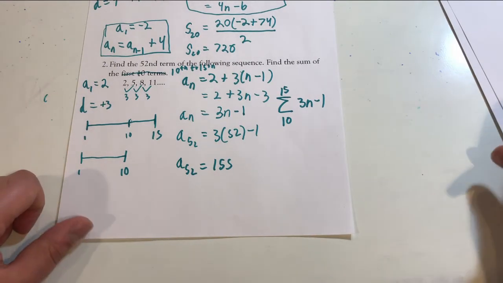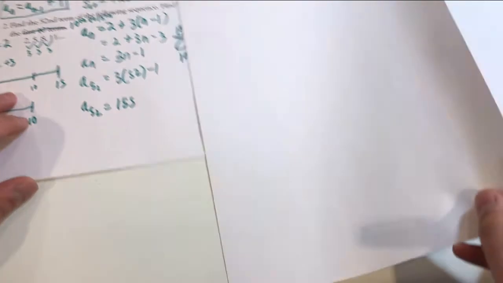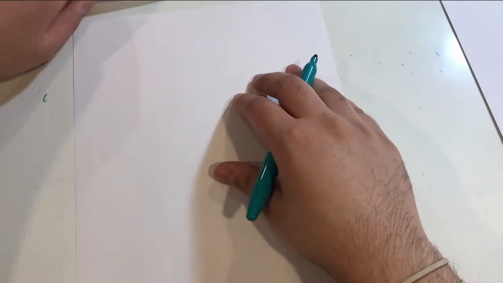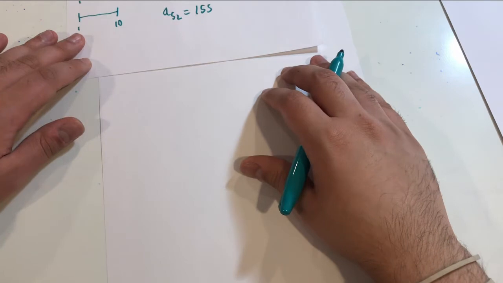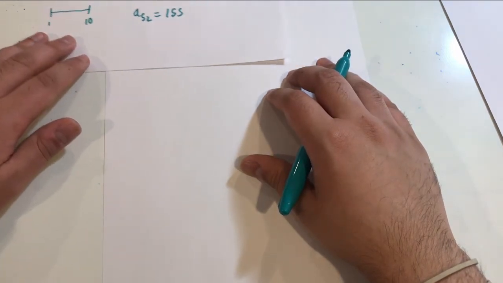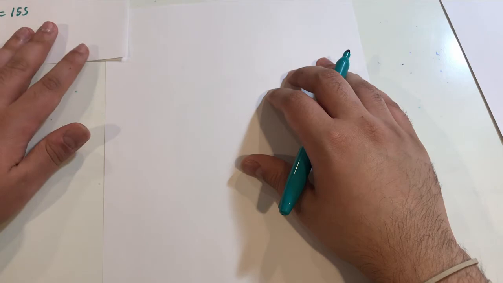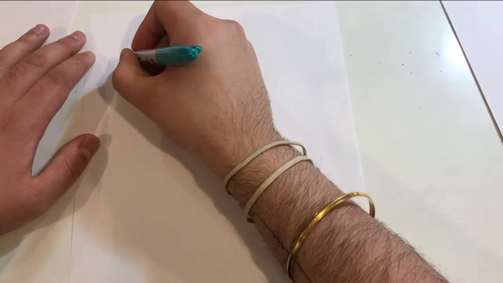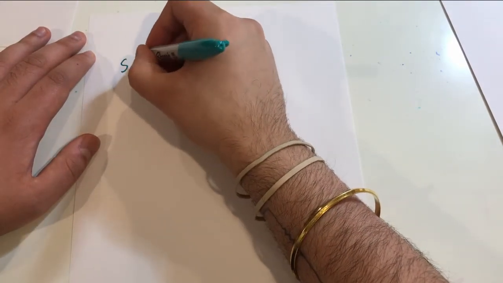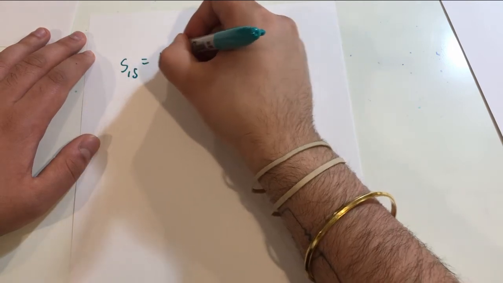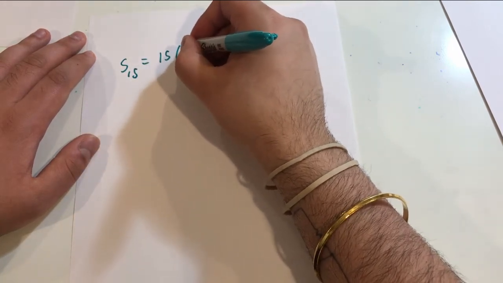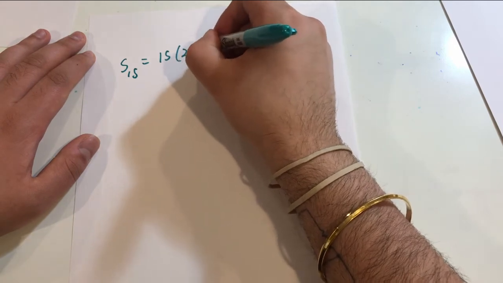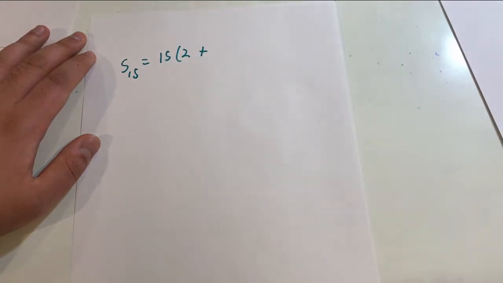All right, I'm just going to grab a separate sheet of paper here because I'm going to run out of room. So based off the summation formula, let's first get the sum of the first 15 terms. So it's going to be S of 15 equals 15 times the first term, which is 2, plus the 15th term, which we get by putting 15 into our equation.